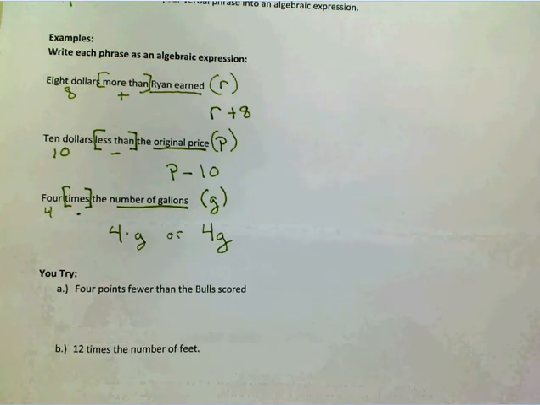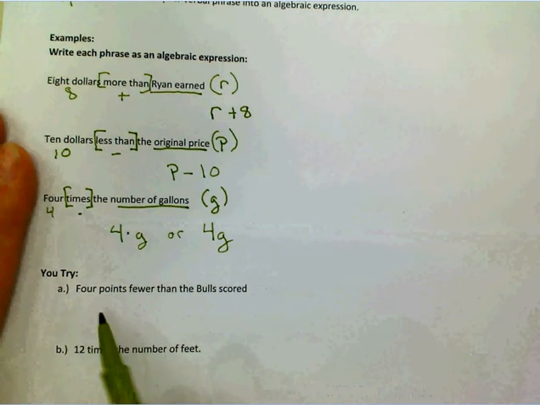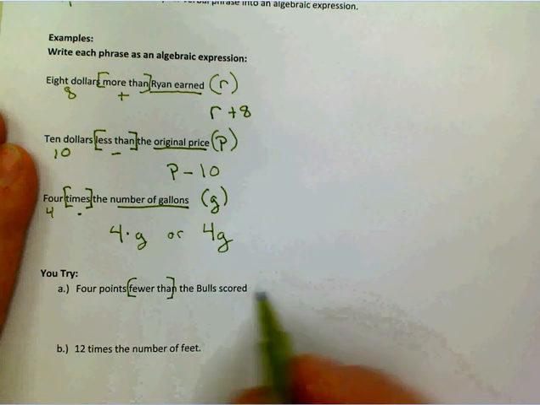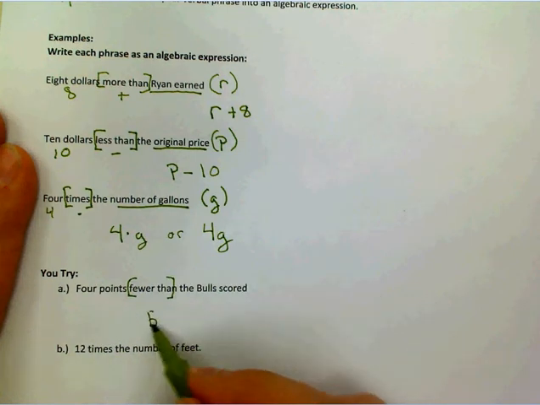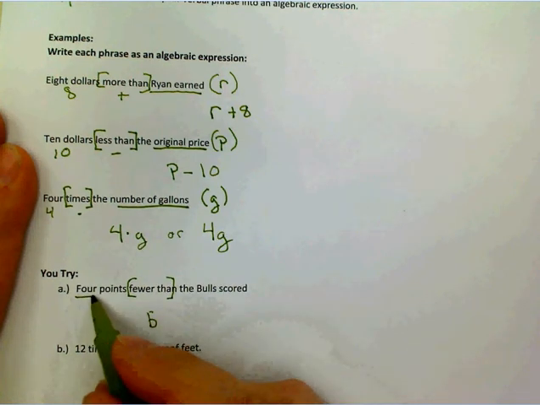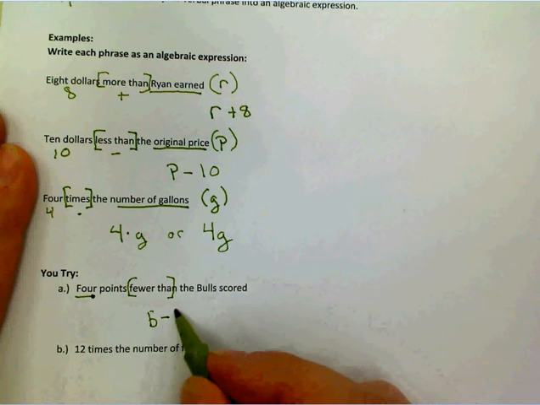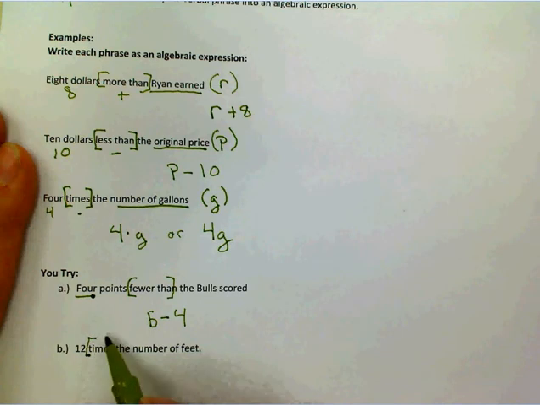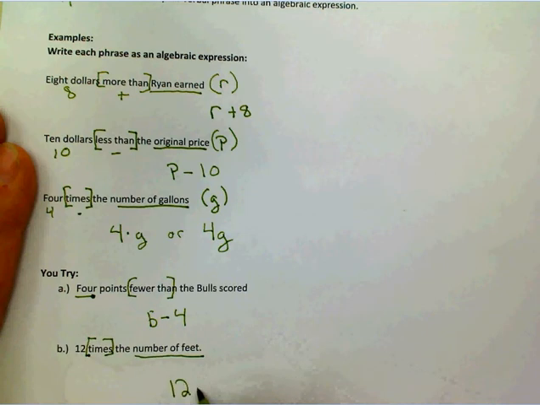All right, so now I have 4 points fewer than the Bulls scored. Do you know how much the Bulls scored? So I'm going to go with B. It's 4 points less, so I know it's B minus 4. Not 4 minus B, but B minus 4. 12 times the number of feet. I don't know what the number of feet is, but I know it's 12 times that. So it's 12 times F. I'm going to use F as my feet.